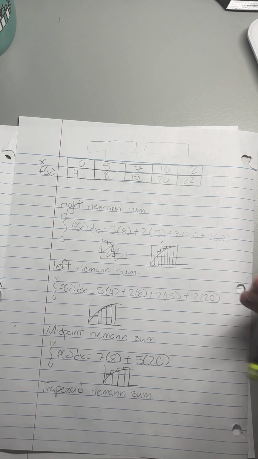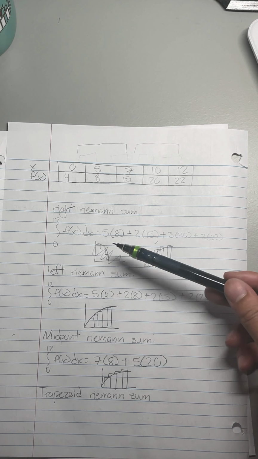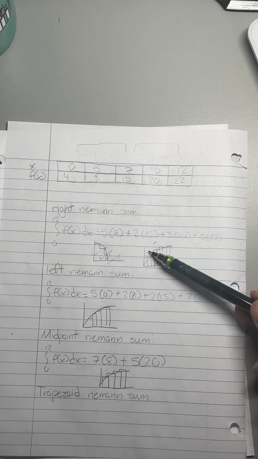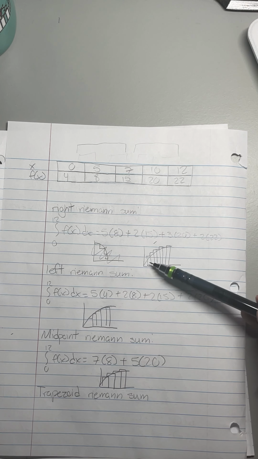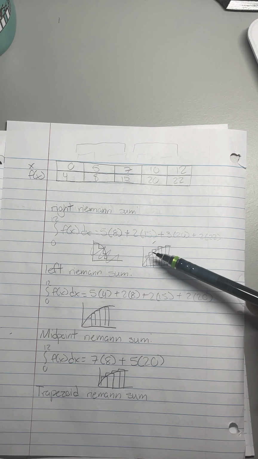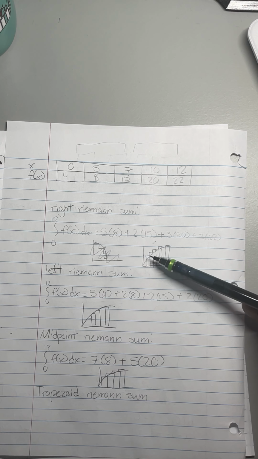So as seen before, I have moved on a lot, and that's my bad, but anyways, this is the right Riemann sum, and the right Riemann sum graph will look like this. Since the table is increasing, and f of x is increasing, this is what the graph would probably look like. A right Riemann sum means that the utmost right vertex of a rectangle would always hit the graph.